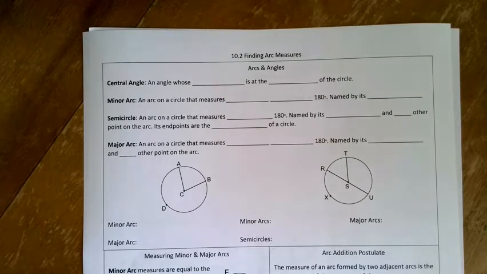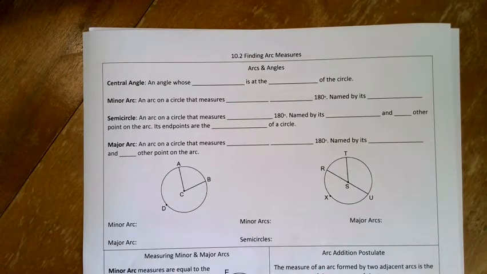Today we are on lesson 10.2, finding arc measures. I hope the lighting is better now. So we're going to talk about arcs and angles in circles. There's some more vocabulary and some more naming that we need to go over. We actually haven't named arcs before, so this is going to be new.